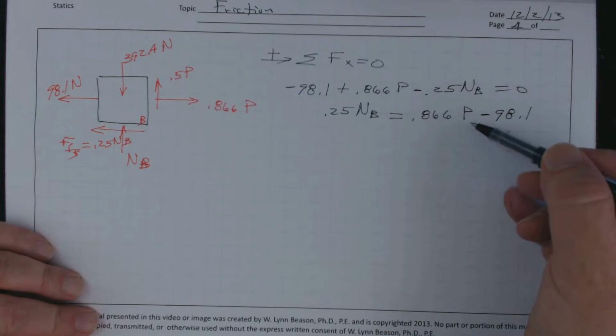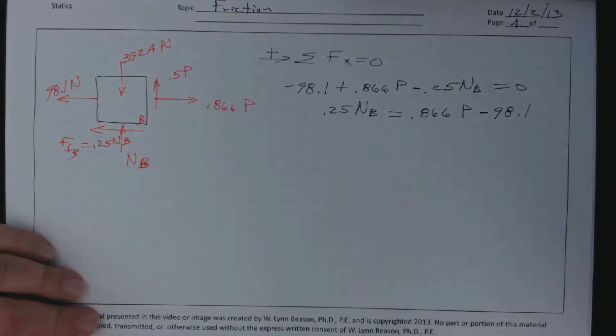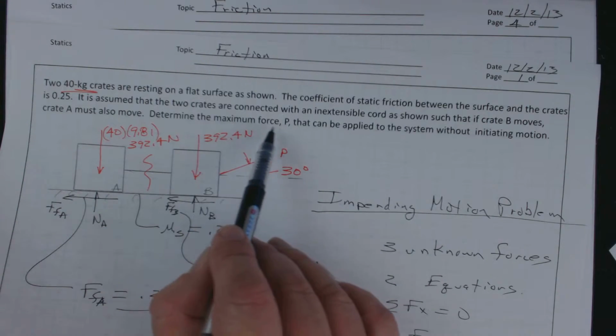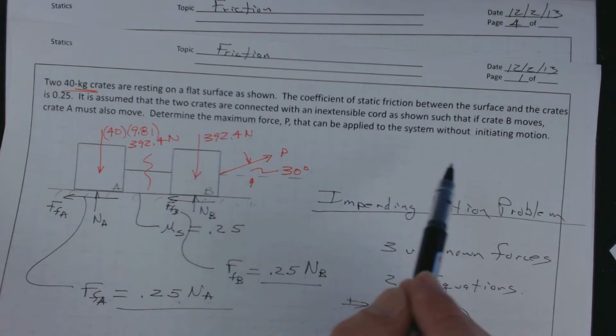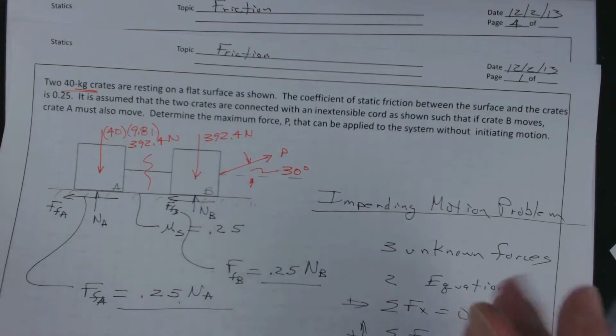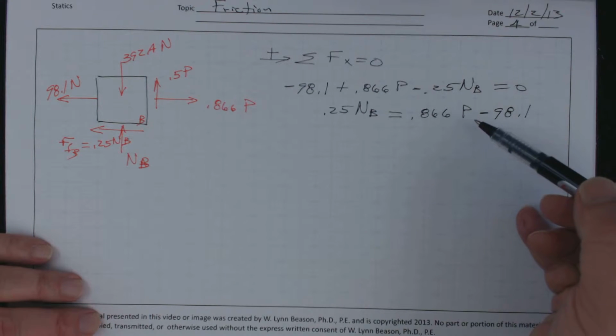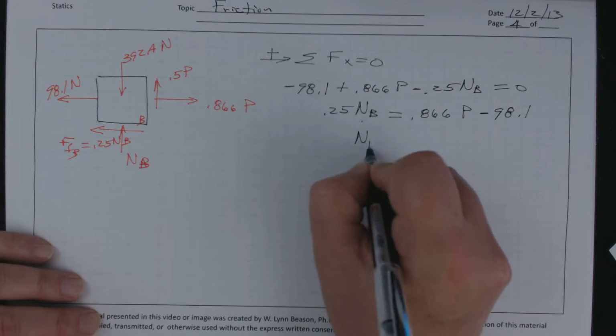What I'm trying to calculate is P. Because if I go back over here to my problem statement, it says determine the maximum force P that can be applied to the system without initiating motion. So it might be kind of nice if I took this equation and expressed NB as a function of P and the other variables.